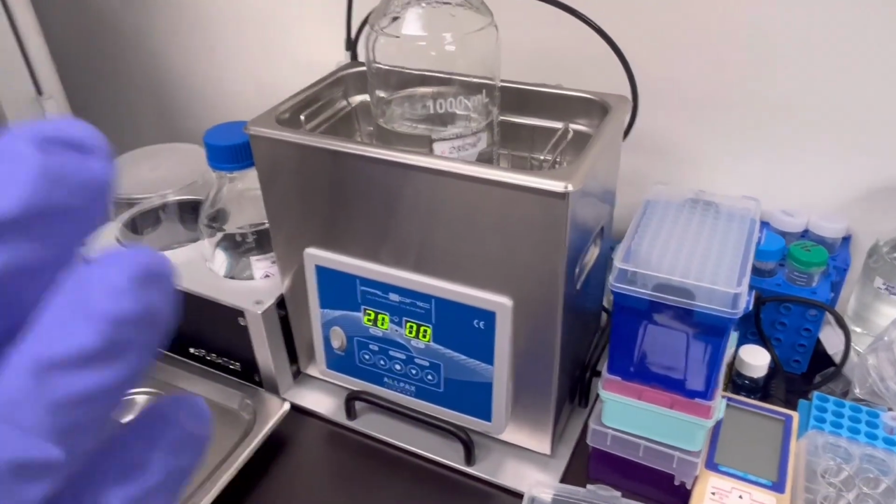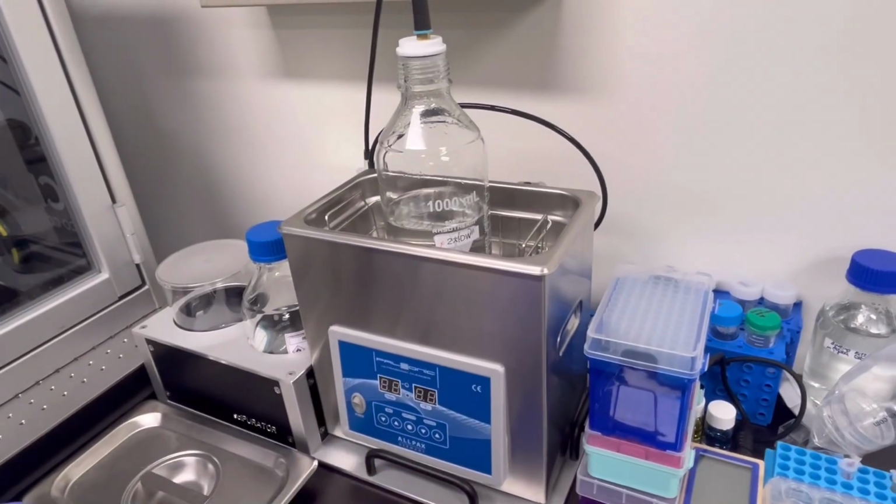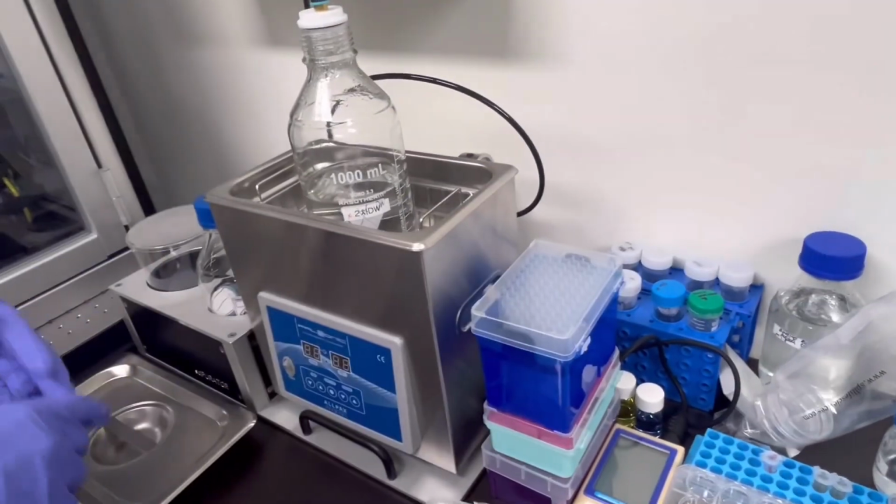That's it, how to use this machine, and we don't need to use this one, just how to do that.